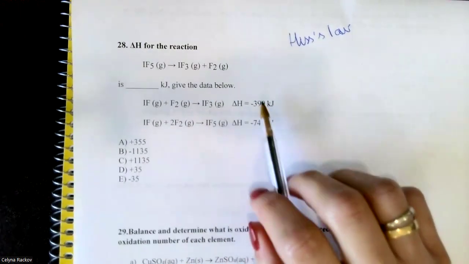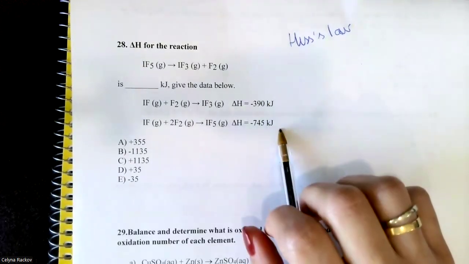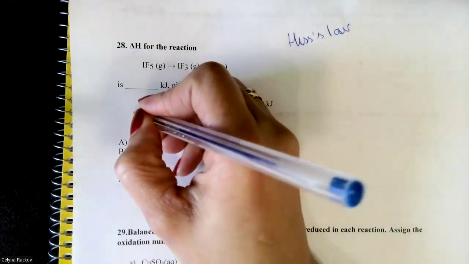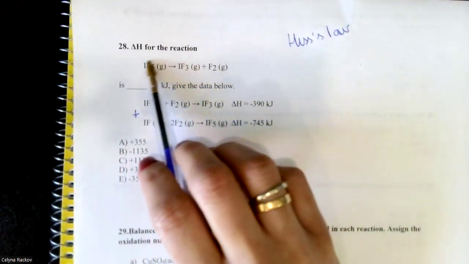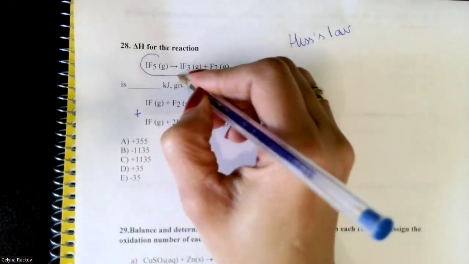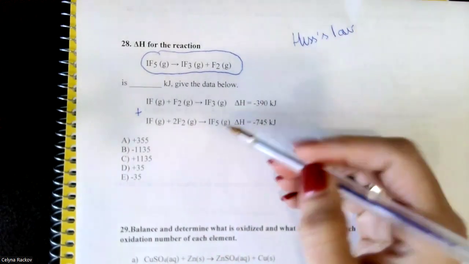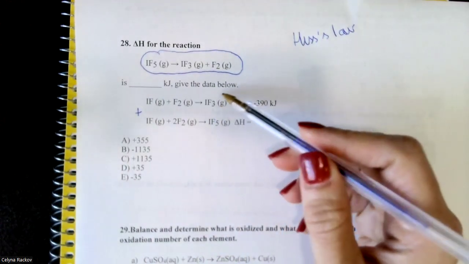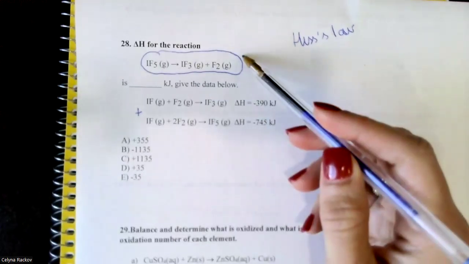You are going to manipulate these 2 reactions to adapt them to make sure you have the global reaction. Like this reaction is the box that you need to make these 2 reactions be like this one.